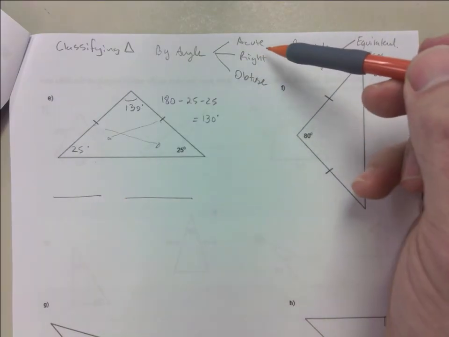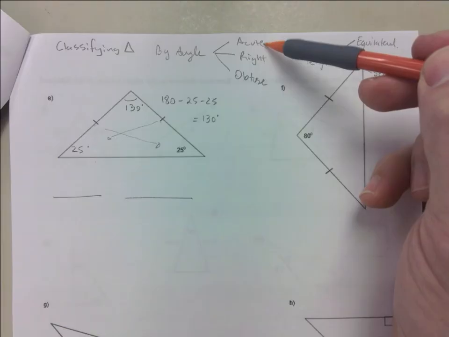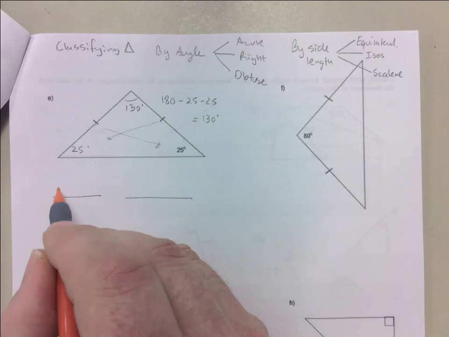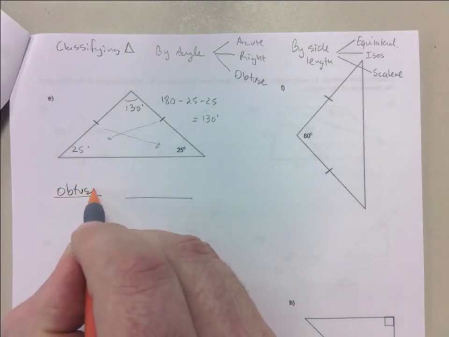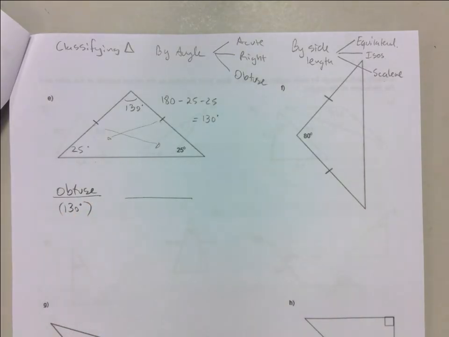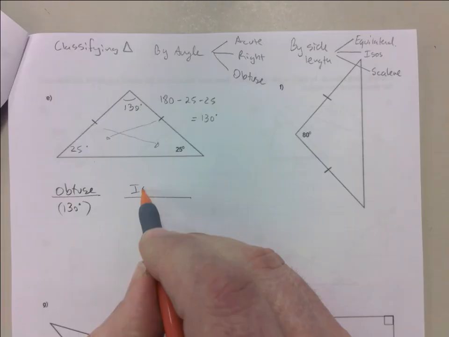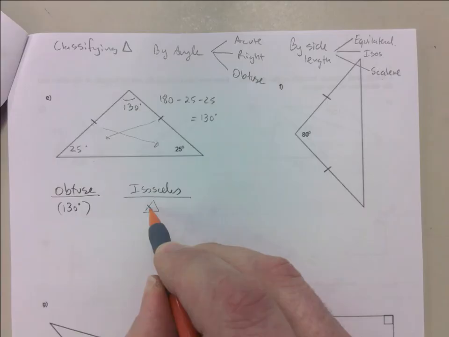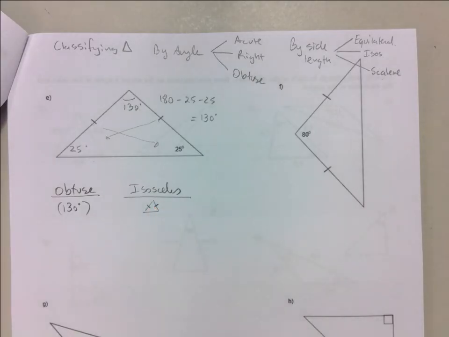You go over here, and by angle measure, you have one obtuse angle right there. So obtuse. And maybe for your notes, you just tell yourself it's because of the 130 that you call this one obtuse. And isosceles is because of the two sides that were the same.